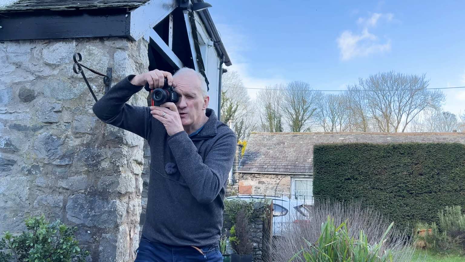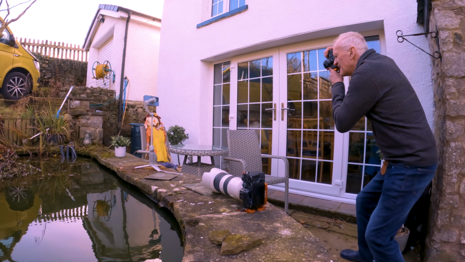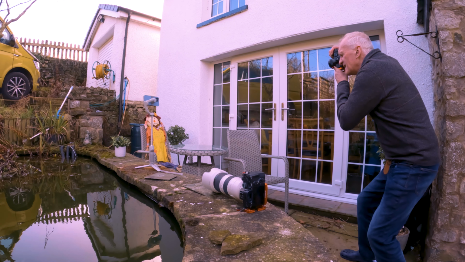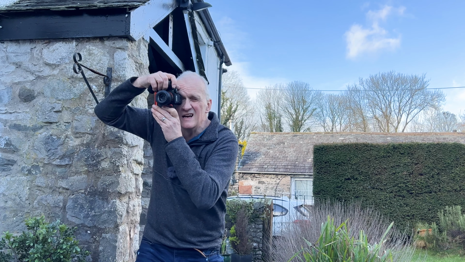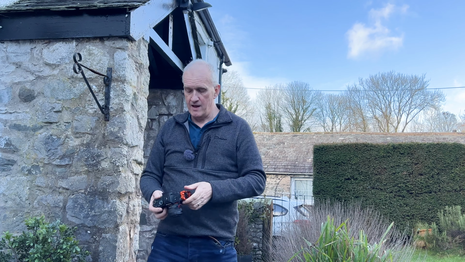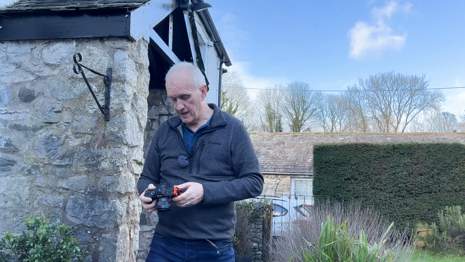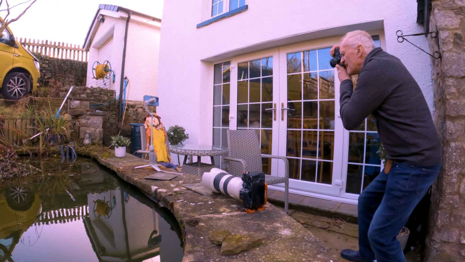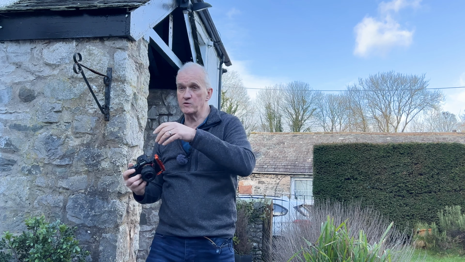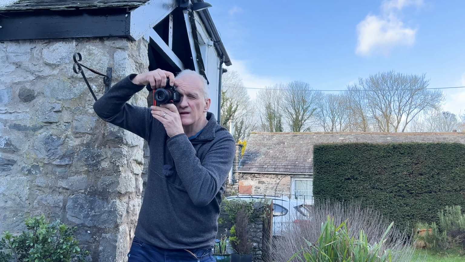So here we go, f2.8. Right, we'll repeat that now at f5.6. And then finally I'll do one at f11. Now that should give us a really good depth of focus, really. It should get actually the background in focus and the model.